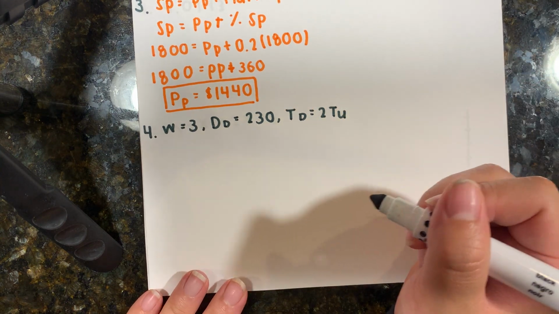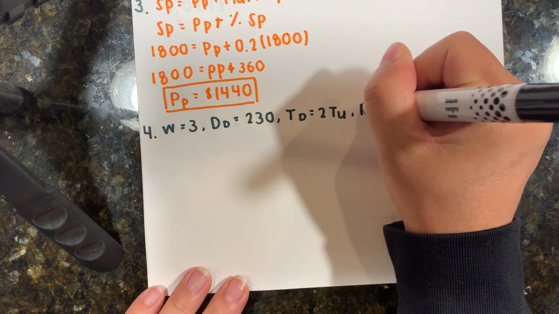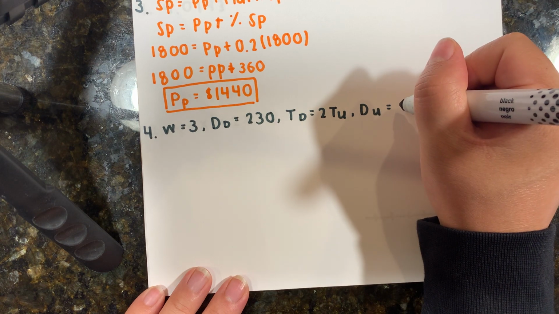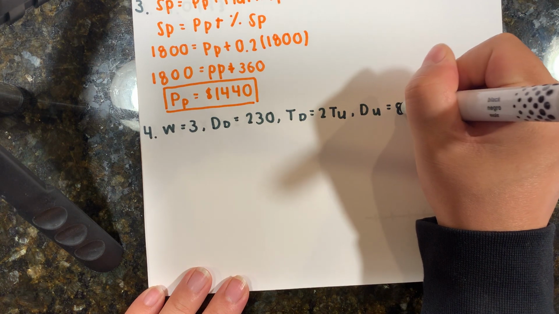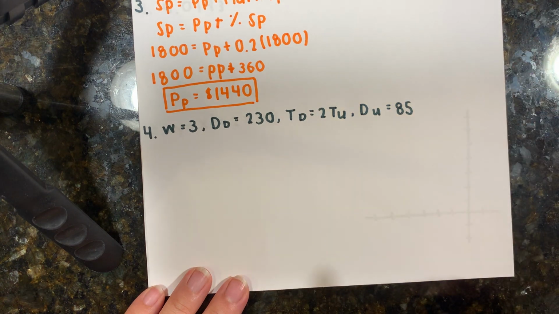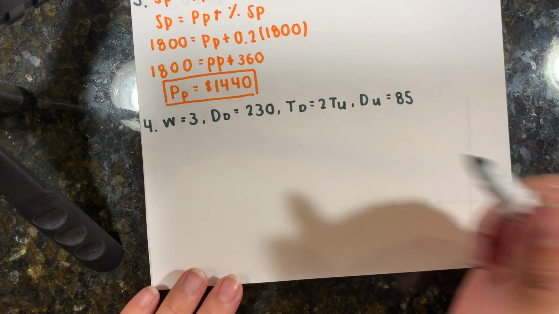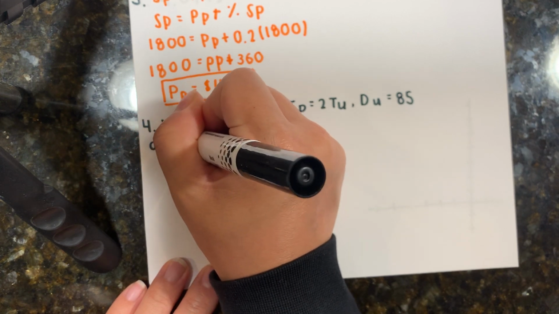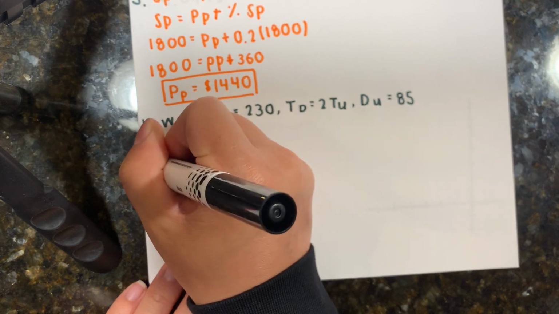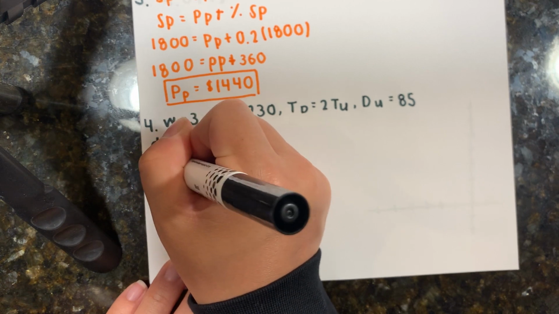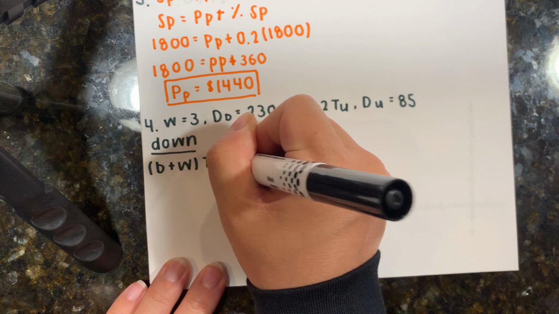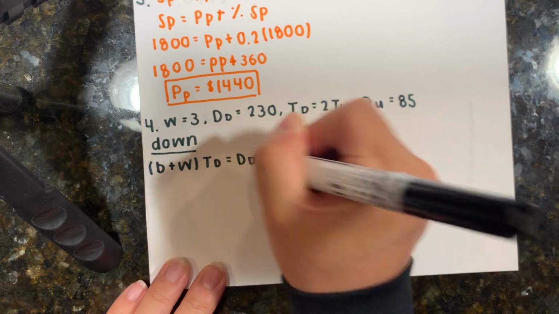And the distance up is 85. Okay, so now we have two formulas. We have the downstream equation, which is going to be B plus W times TD equals DD.